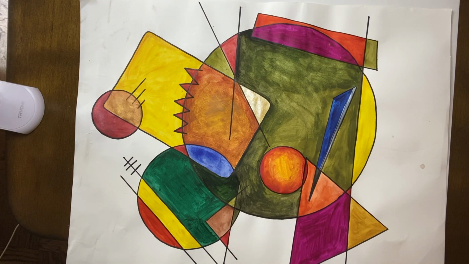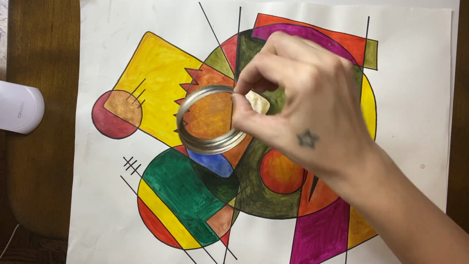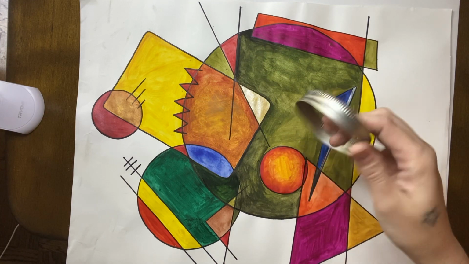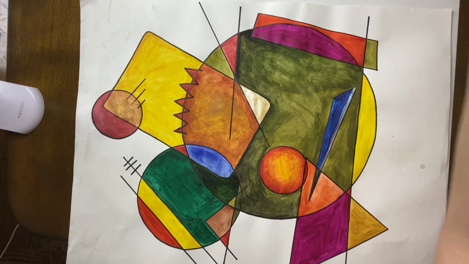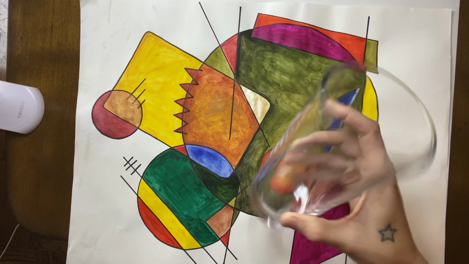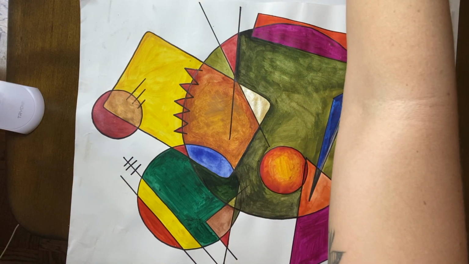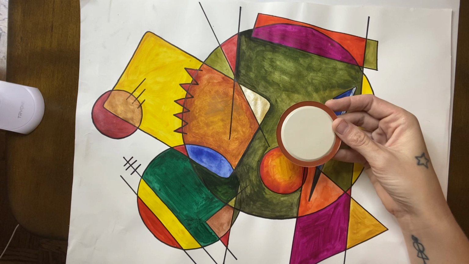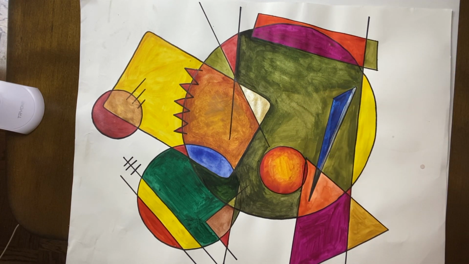So I recreated a Kandinsky piece, and I simply used things around my house. So some of the things that I like to use are circle pieces. So this is a top of a mason jar that I like to use. Just any glass that you have, so that you could use either the top or the bottom. This is another piece from the mason jar, just from one of my juices.